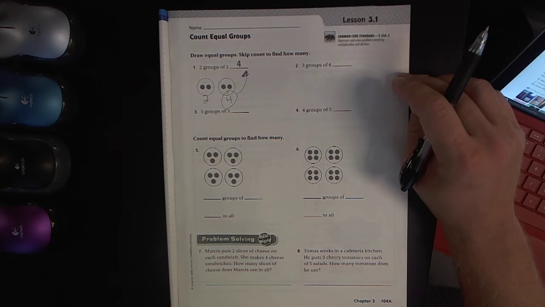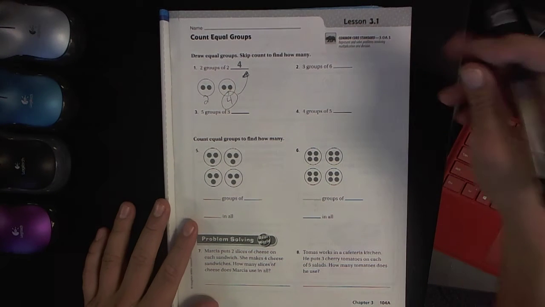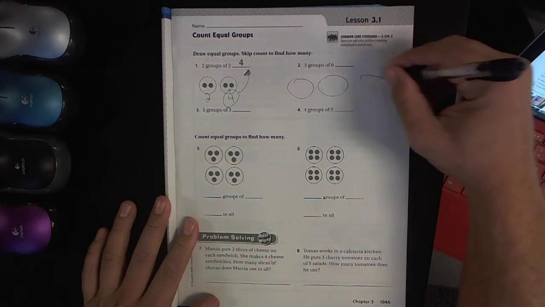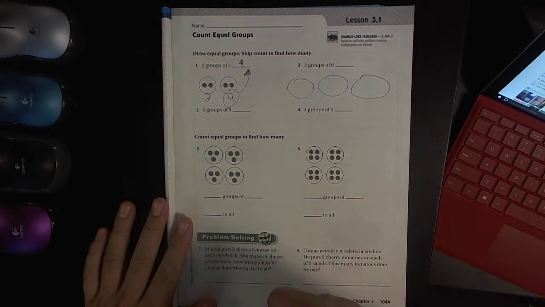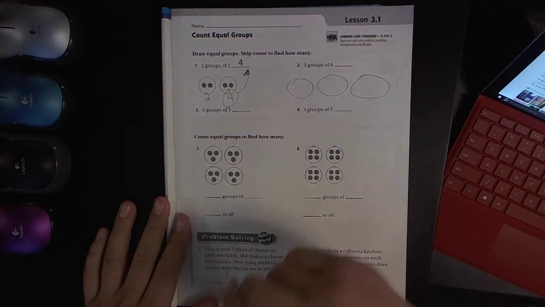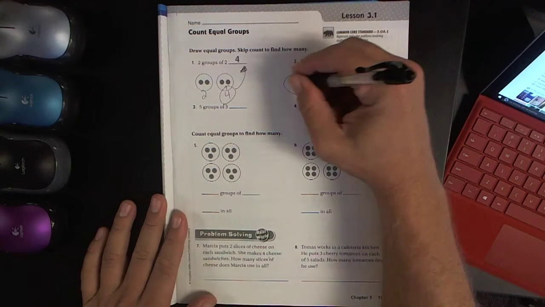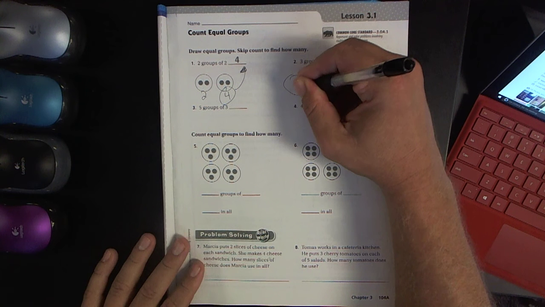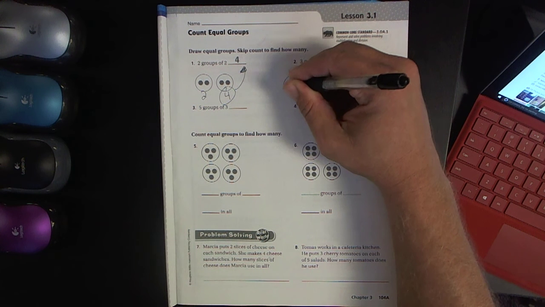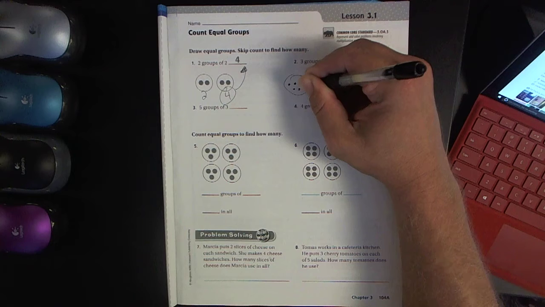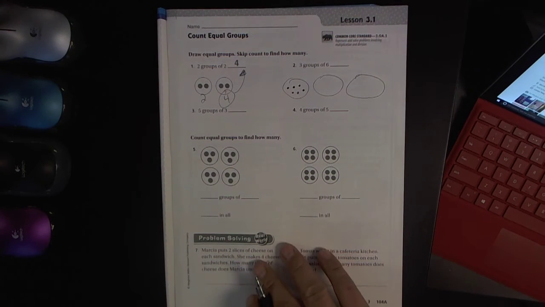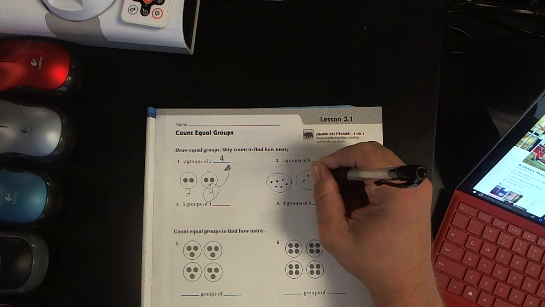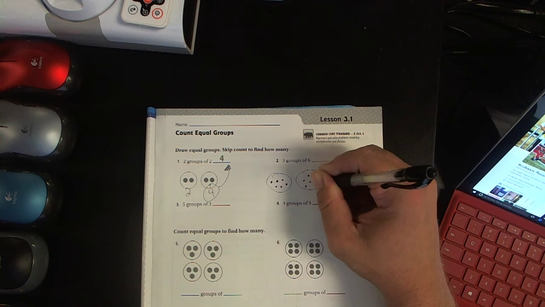Number 2, 3 groups of 6. So 1, 2, 3. How many go in each group? 3 groups of 6. 1, 2, 3, 4, 5, 6. 1, 2, 3, 4, 5, 6.